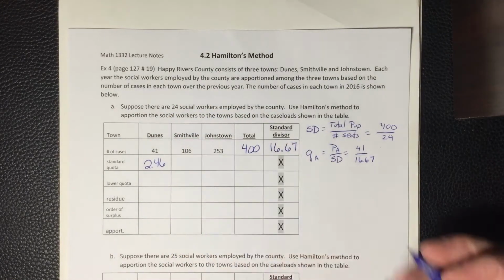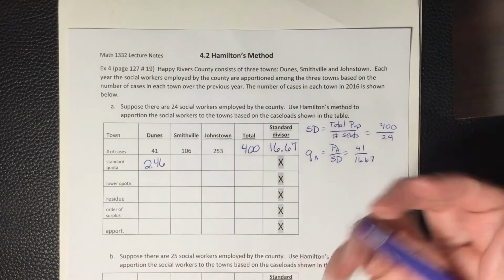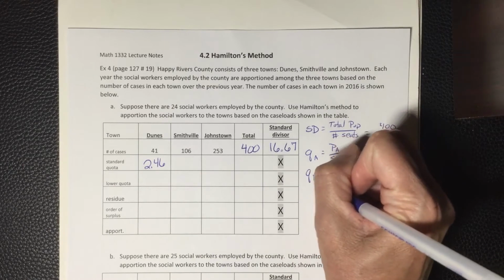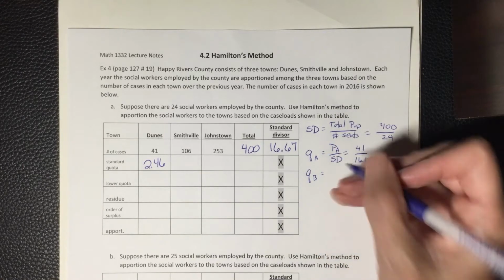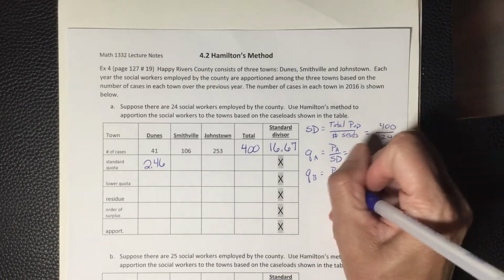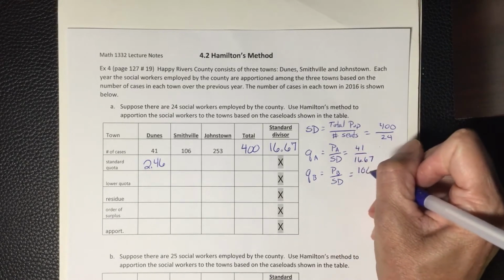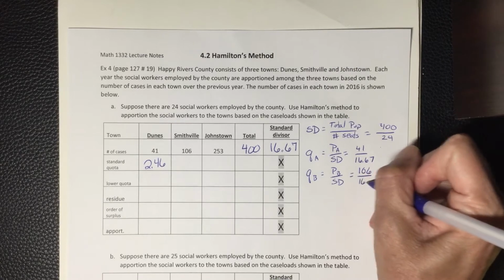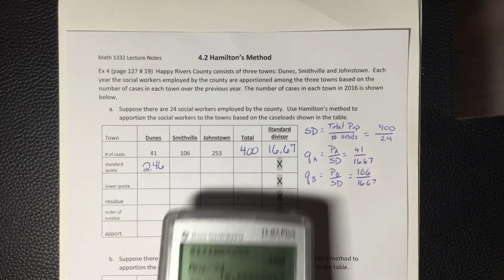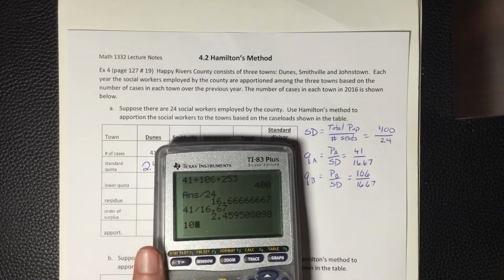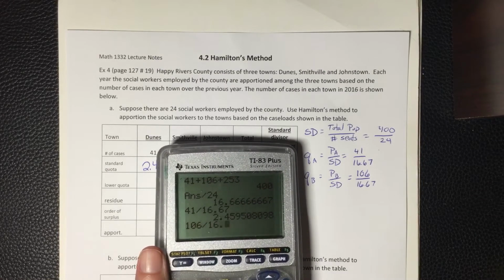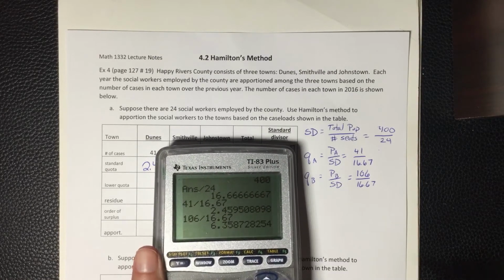If I do the same for Smithville, I'm doing A, B, and C just because that's the way we're used to doing them. So it's going to be the population of B divided by the standard divisor. So the second county had 106 cases, and I'm still dividing by the 16.67. So 106 divided by 16.67, that's going to come out 6.36. I'm going to round that 5 up.